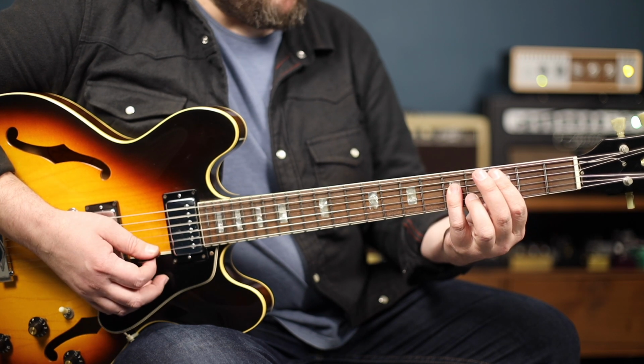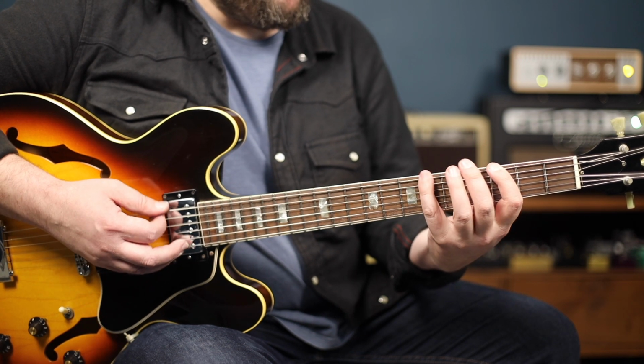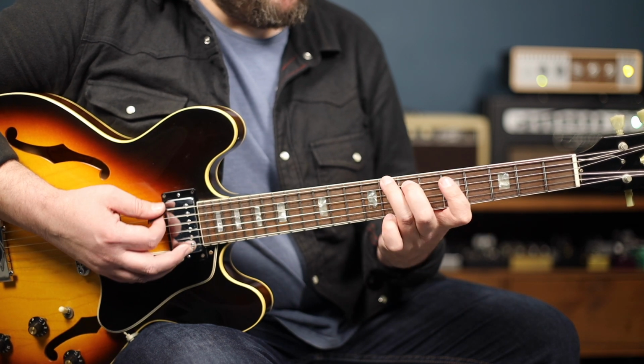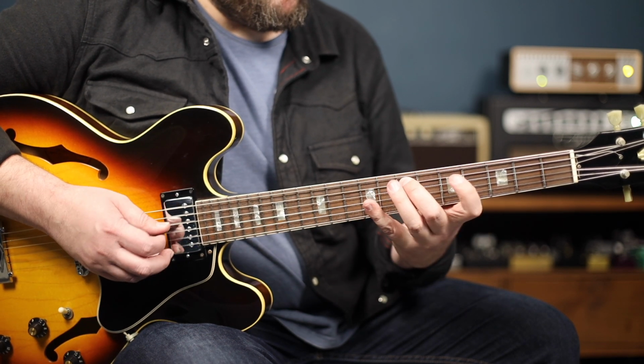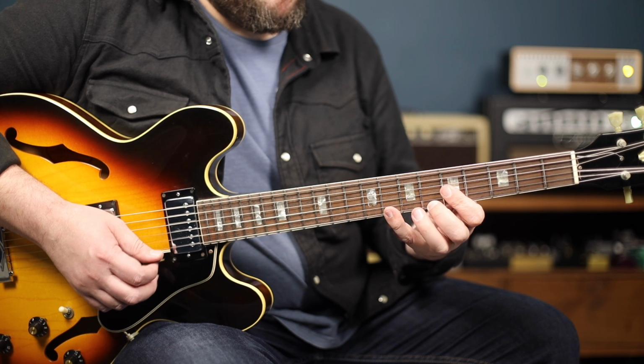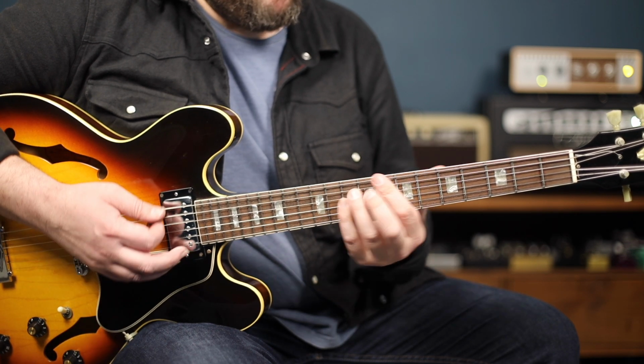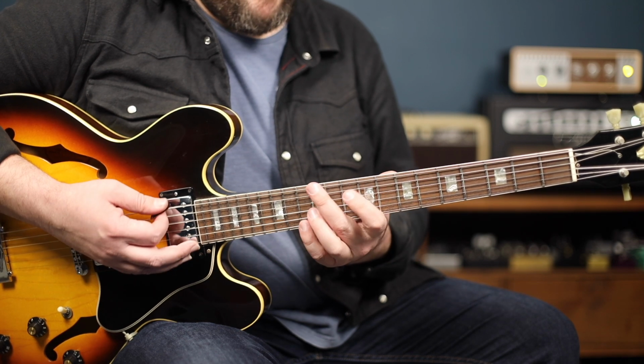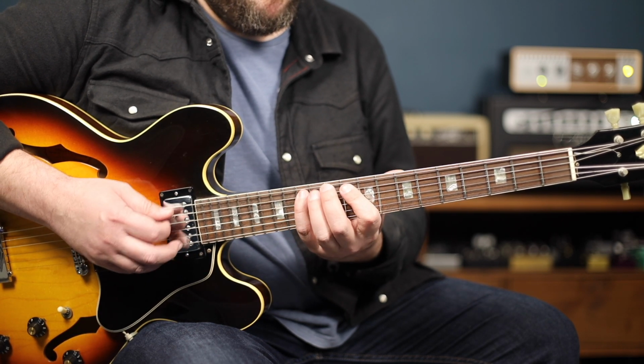And then moving up to our A bar chord, we get. And then moving up to our G bar chord. And then moving up to our E bar chord, we get this. And then finally our D bar chord.